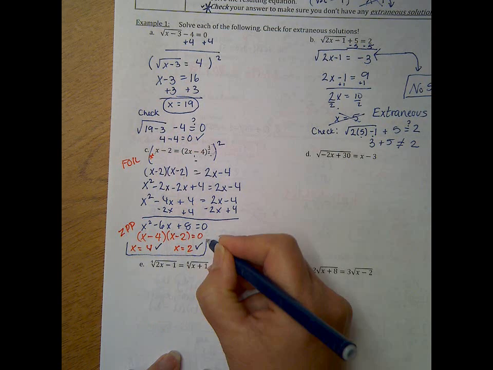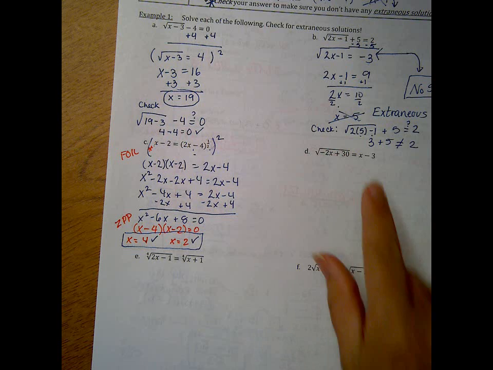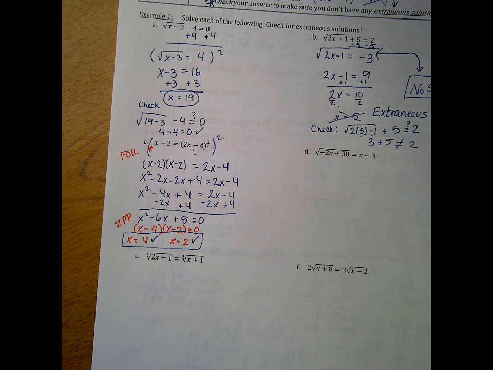But make sure you check them both, because sometimes one of them will be extraneous and one of them will work. That actually happens pretty often. Okay, so same thing on D. You give that a try.